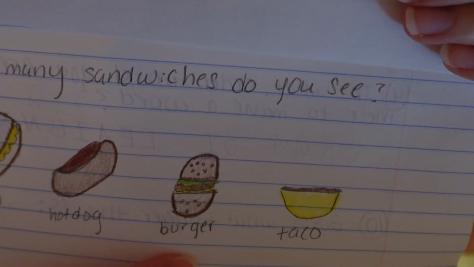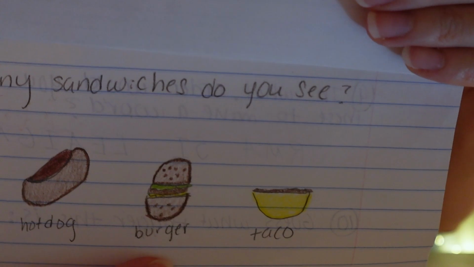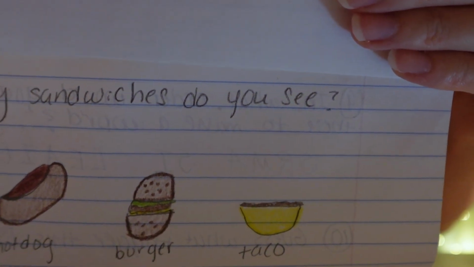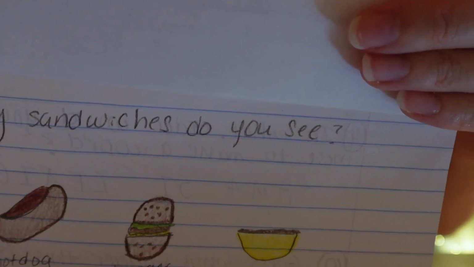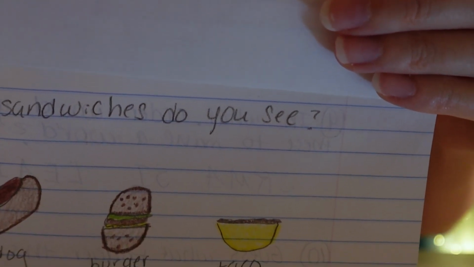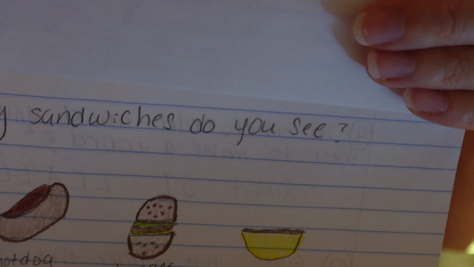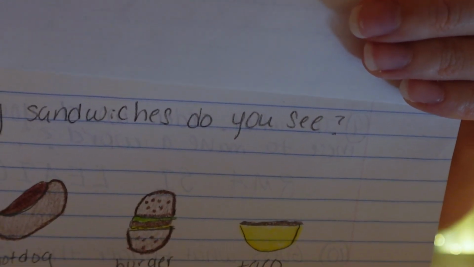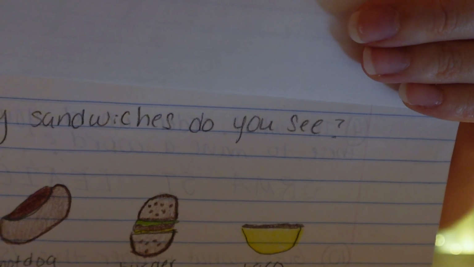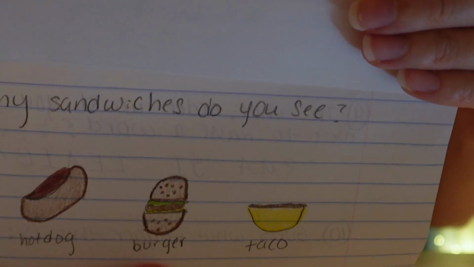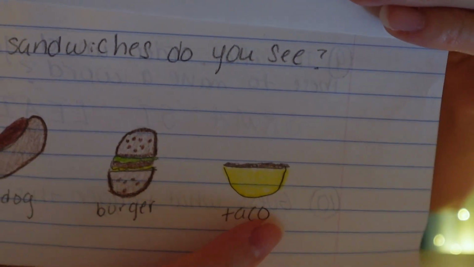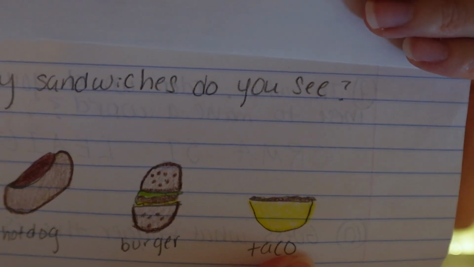No, I don't know why I drew the buns like that. Things just got a little bit intense when I was drawing this. So there's a plane. Got a little bit of background noise for you during this test here. And then this is a taco.